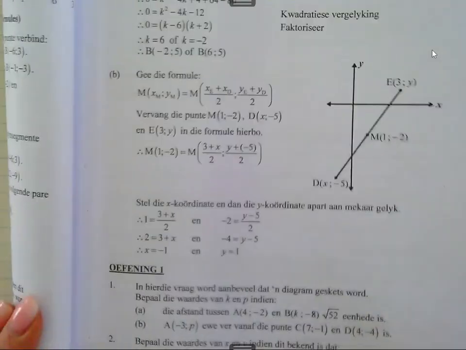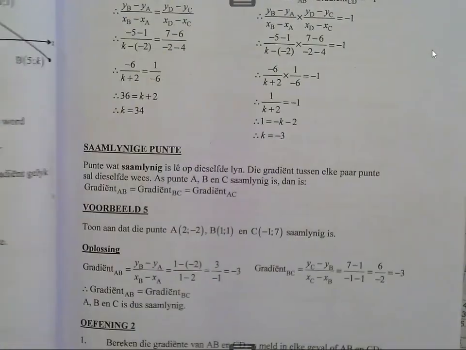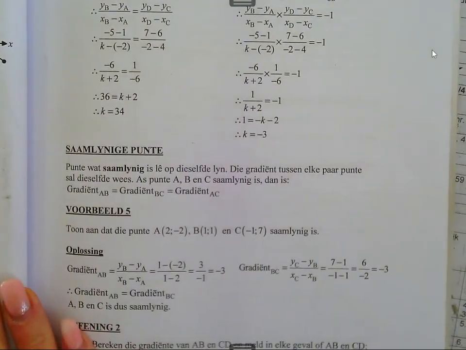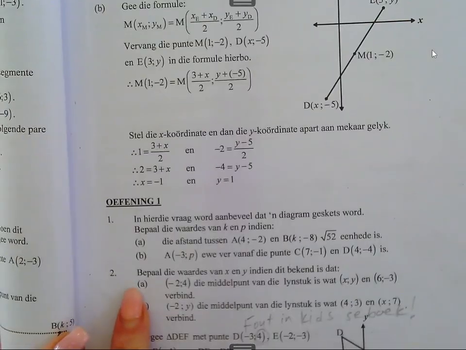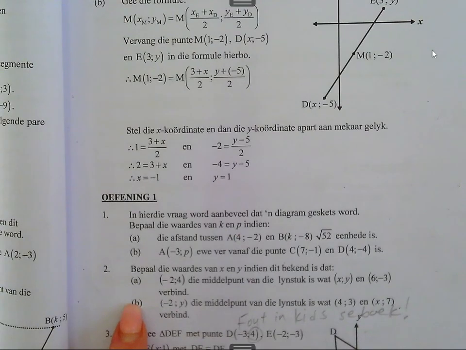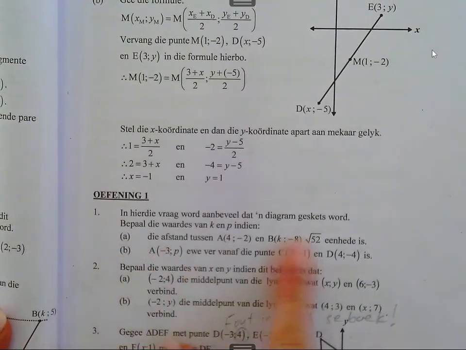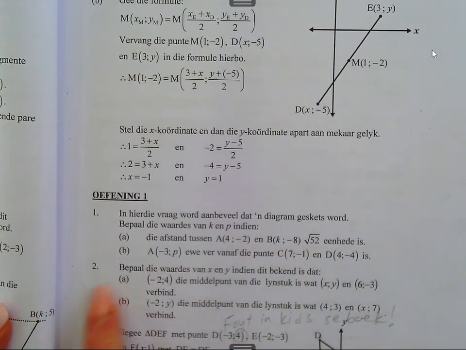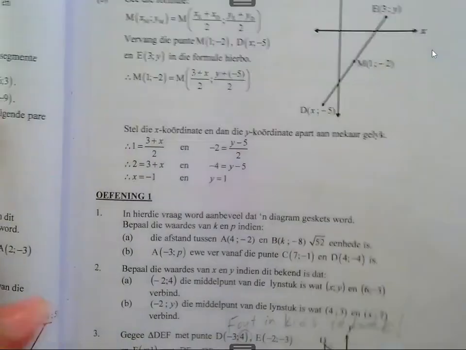On page 65, I just want you to do question 1 and question 2. It's 4 sums. The first one is about the distance, and the second one is about the midpoint. Just those 4 sums for tomorrow. Please, page 65, exercise 1, number 1 and 2.